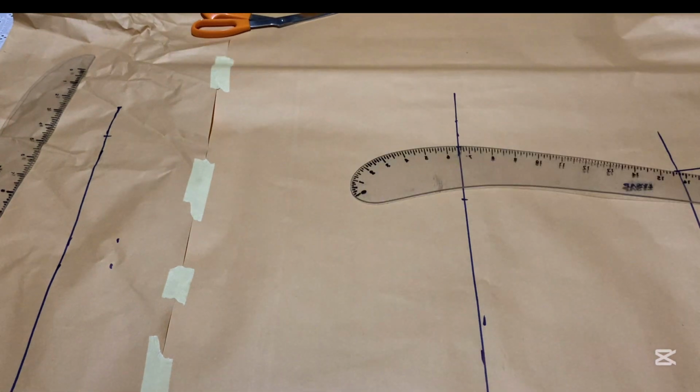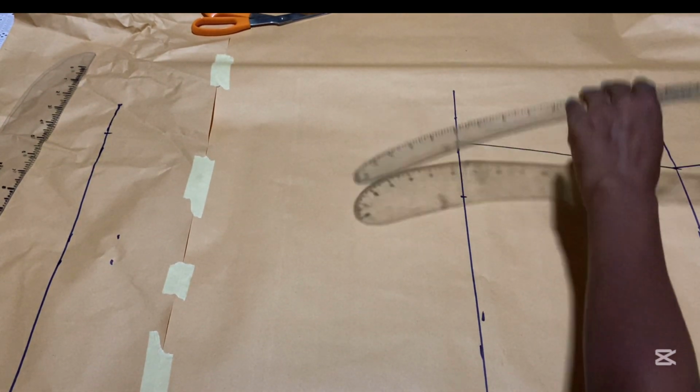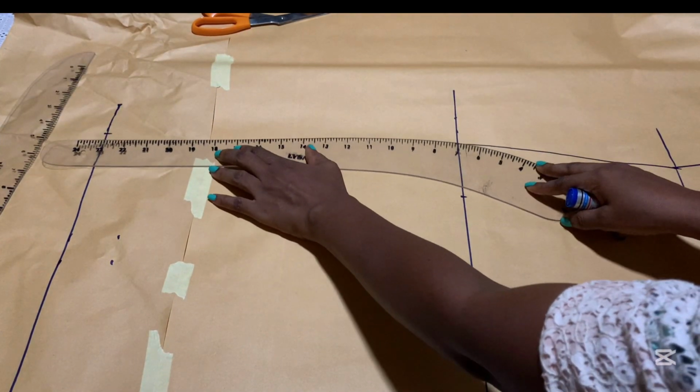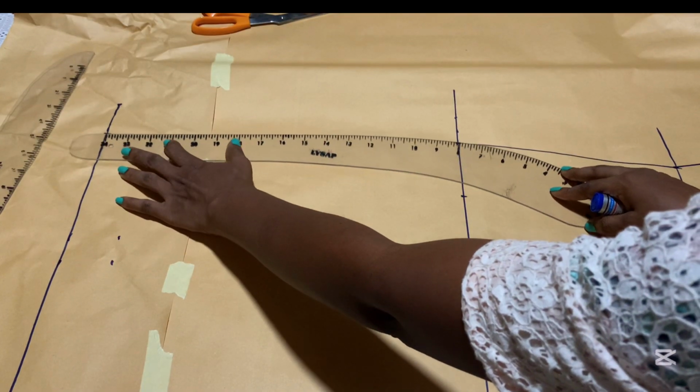At this point, I made a mistake without realizing, and so at the end of the whole drafting, the correction will be done because I ignored the 2 inches that we added at the end of it.